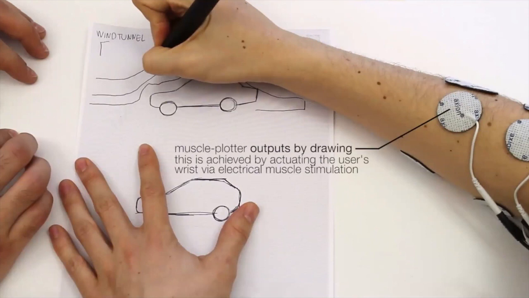So effectively, this is a very weird kind of interface because the arm of the person became a plotter, became a printer, and you still have a computer system. It's just that sometimes when the computer system wants to output, for instance, the wind flow computed in that wind flow simulator, it uses your arm to output that, all right?